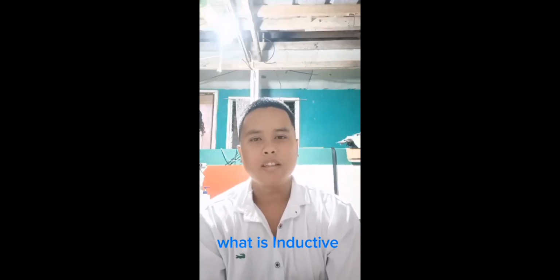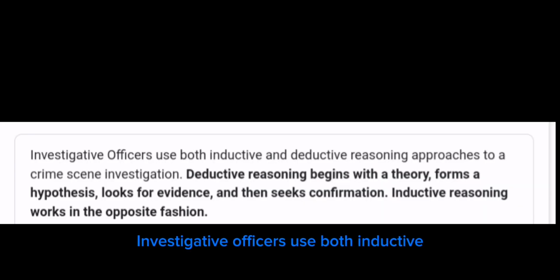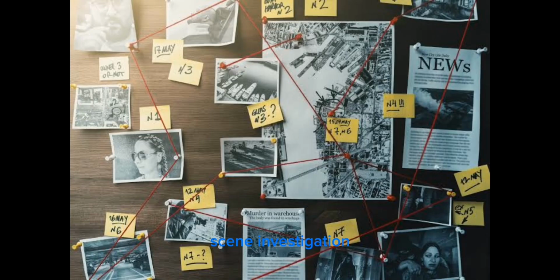What is inductive and deductive reasoning in criminal justice? Investigative officers use both inductive and deductive reasoning approaches in a crime scene investigation. Deductive reasoning begins with a theory, forms a hypothesis, looks for evidence, and then seeks confirmation. Inductive reasoning works in the opposite direction.